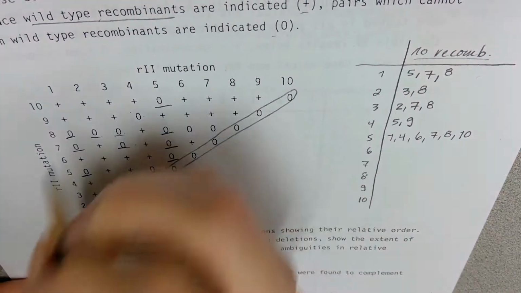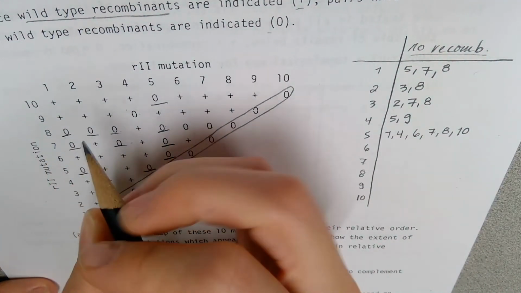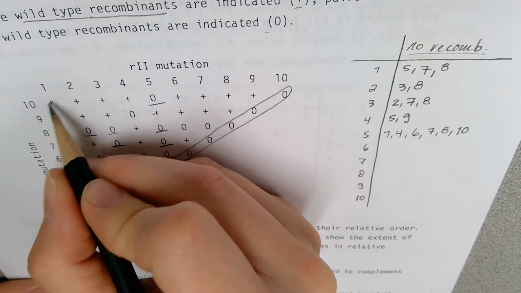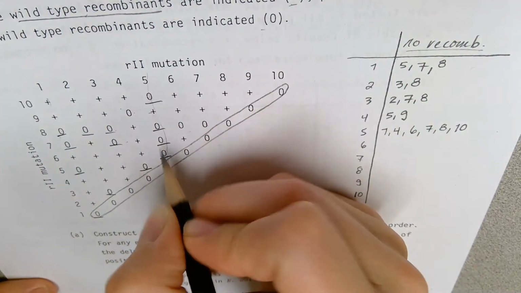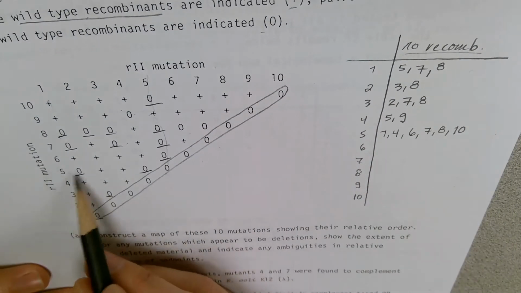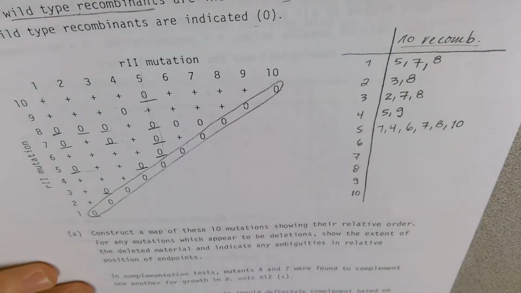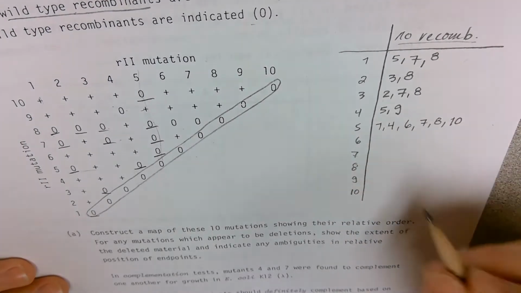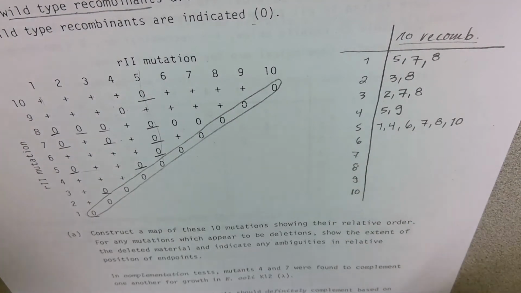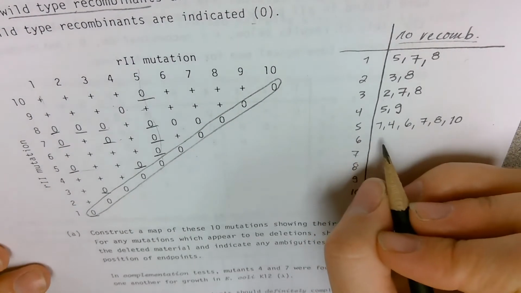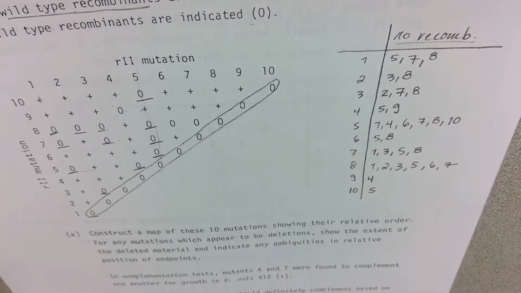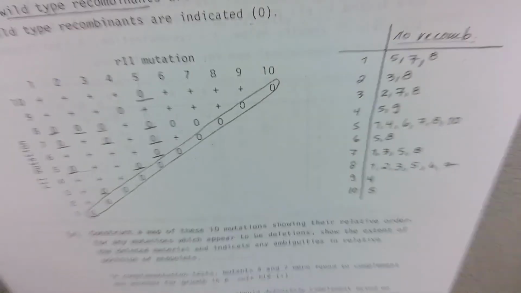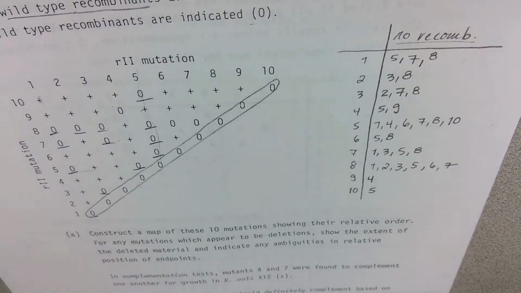For the sake of time, hopefully you've gotten the hang of what I'm doing here, which is really just going down each mutant. Like I did for number 1, I went down here. As you get further along, you're going to have to look both at the columns and the rows to complete your chart, but pretty much that's the strategy. You make a chart like this, and it's going to make it a lot easier for you to do a map. So I'm just going to fill the rest of this in. Now we have our chart, and we're going to use this to build a map.